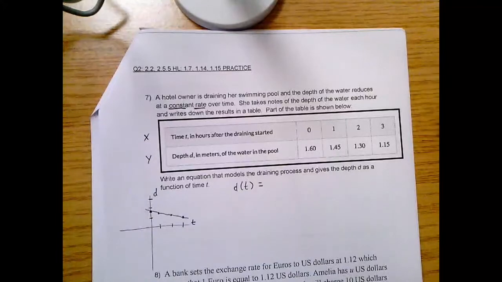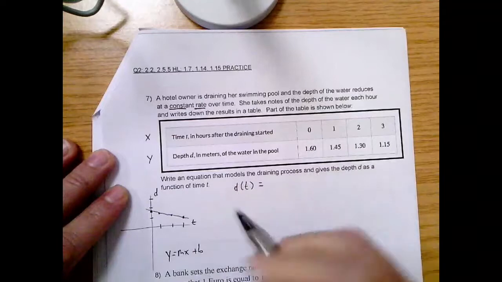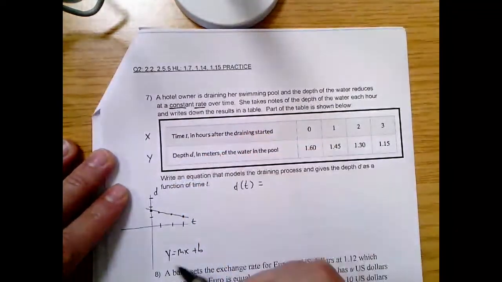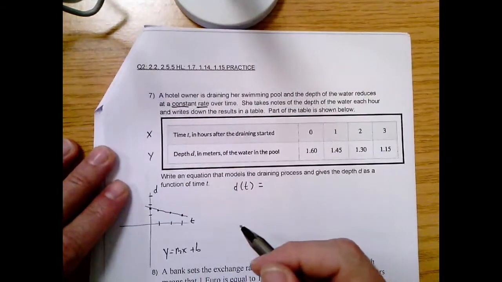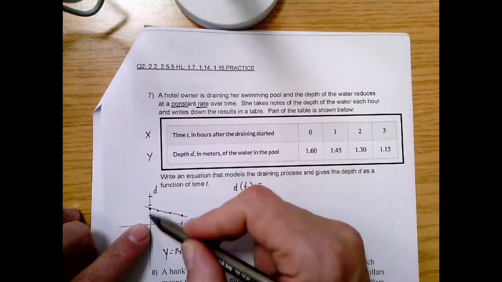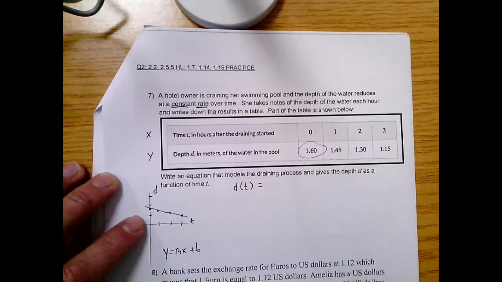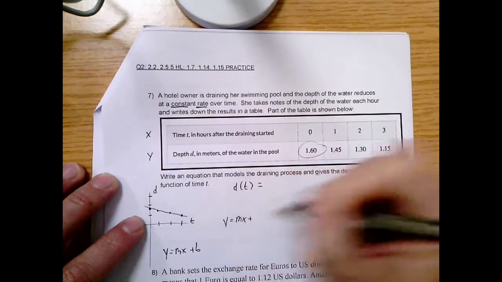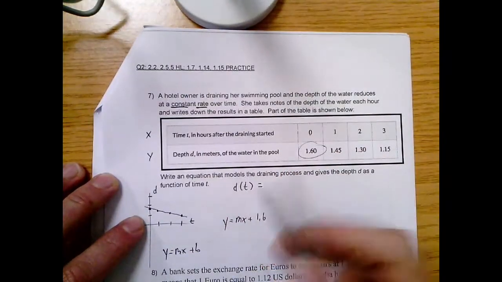The equation of a line is always y equals mx plus b, where b is our y-intercept, y and x are y and x values, and m is our rate or our constant rate. A great little test-taking thing to think about: if they give us what's happening when x is 0, that is always our y-intercept. So out the gate, we have our b value, which is 1.6. So y is mx plus 1.6. We'll move this into D of t form when we're done.